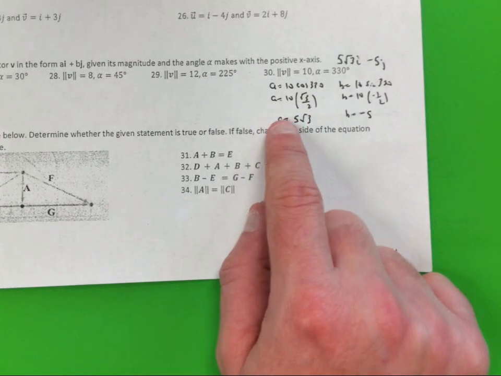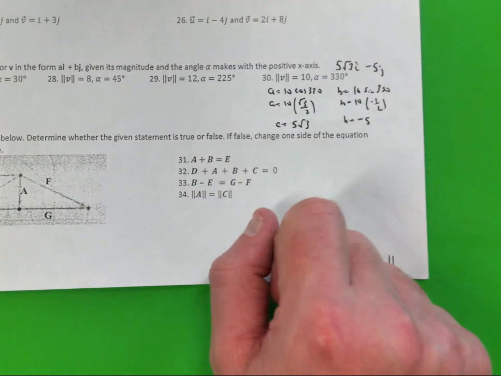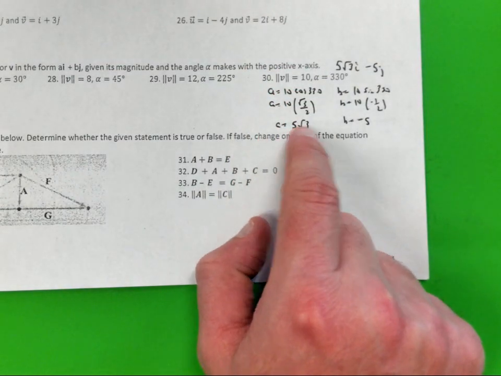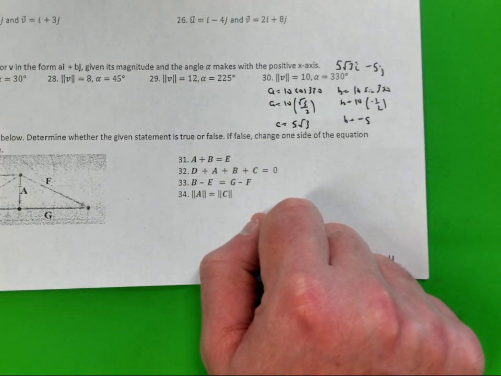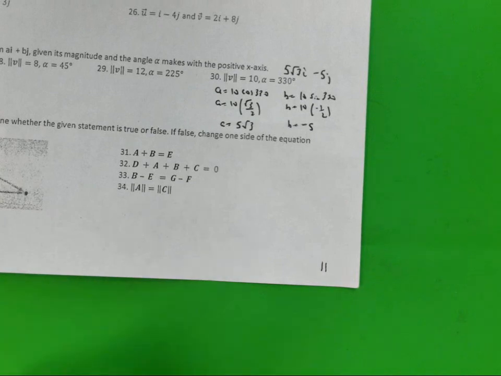All right, number 30. So we're given the magnitude and the angle, and we want to find our a and b. So our formula is a equals magnitude times cosine of the angle. So you get 5 square root of 3, and b you get -5. Are y'all good on those? Okay, I want y'all to work on that assignment this time. If you need help, come up here and I'll help you. So today, use this to make sure you know what's going on. This is a good catch-up day for you.